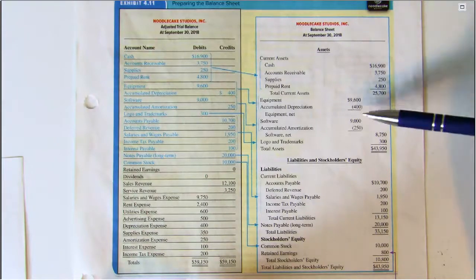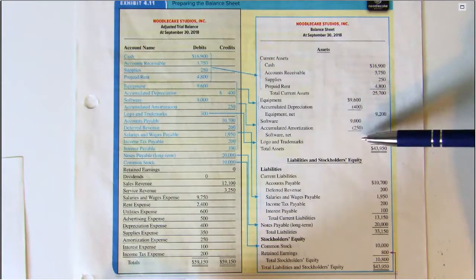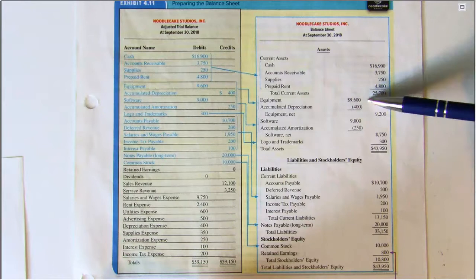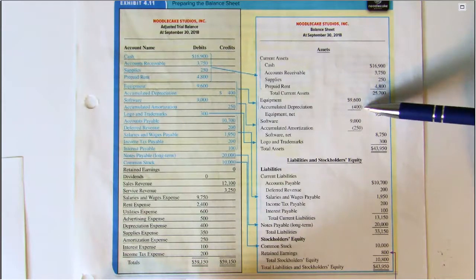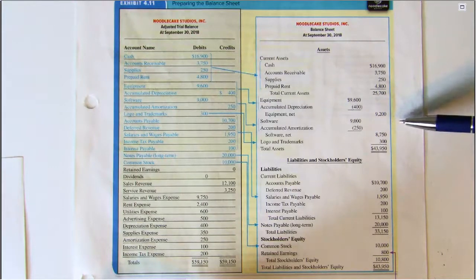When we get to our non-current assets, equipment, software, logo, and trademarks, we show the original cost less the accumulated depreciation. Remember, accumulated depreciation or accumulated amortization are both contra assets. They are used to subtract from long-lived tangible assets or intangible assets the amount we estimate has been used up.